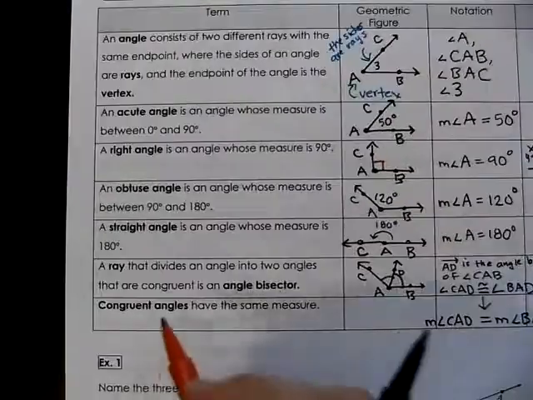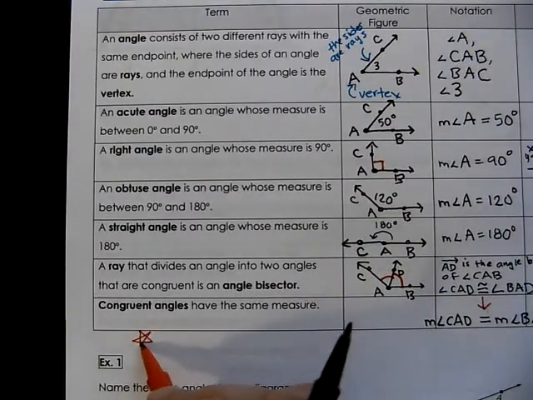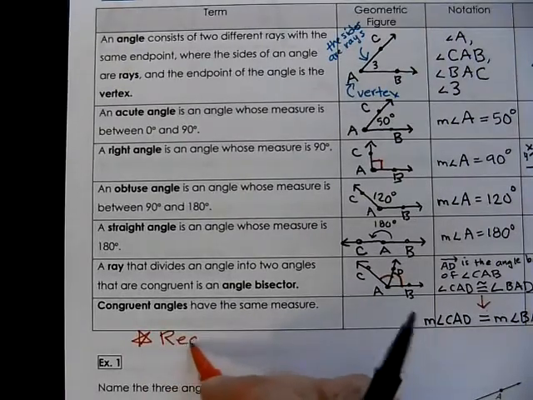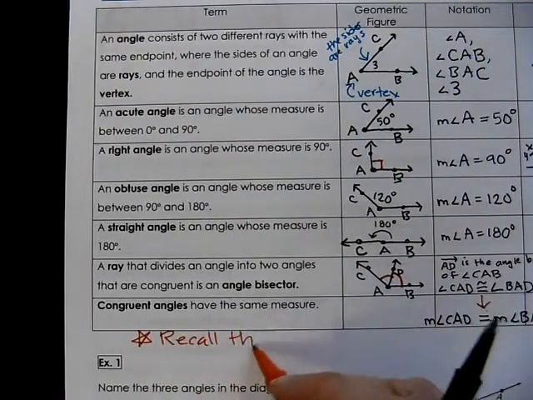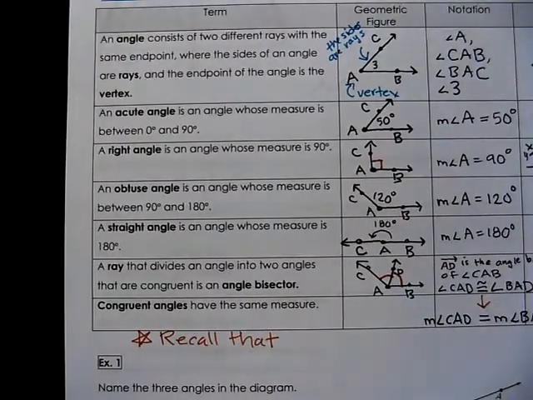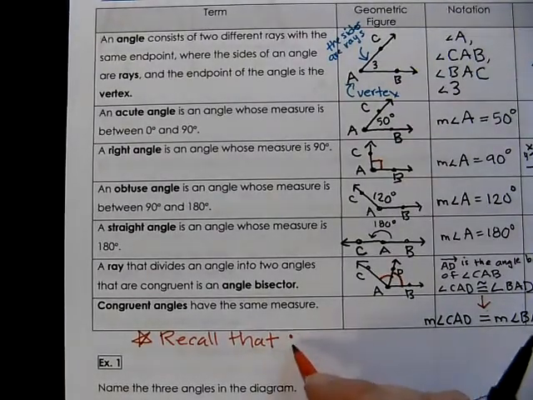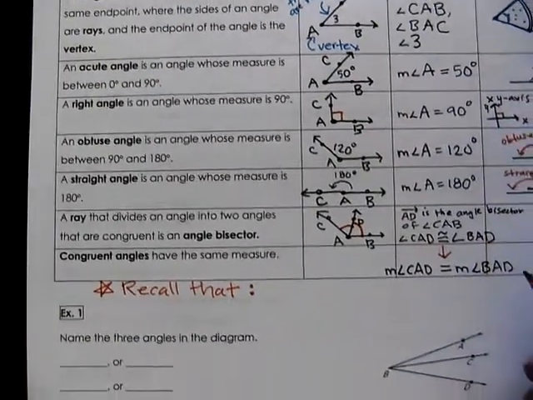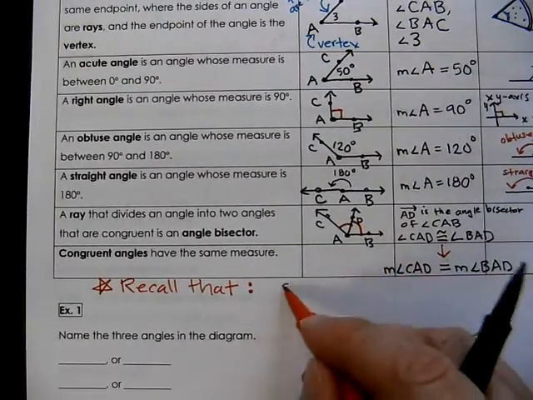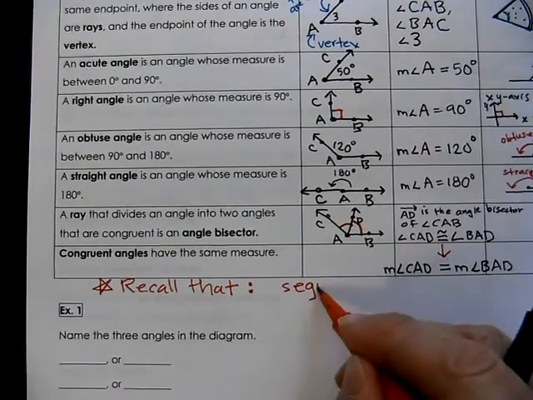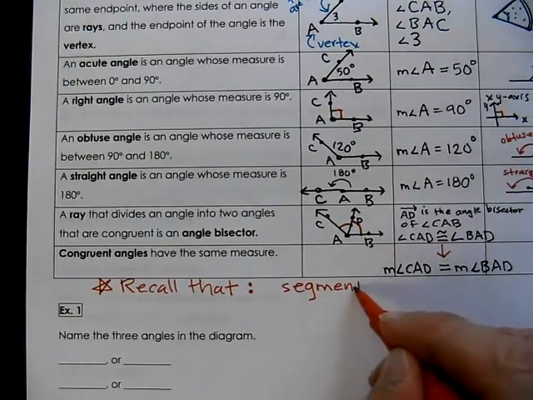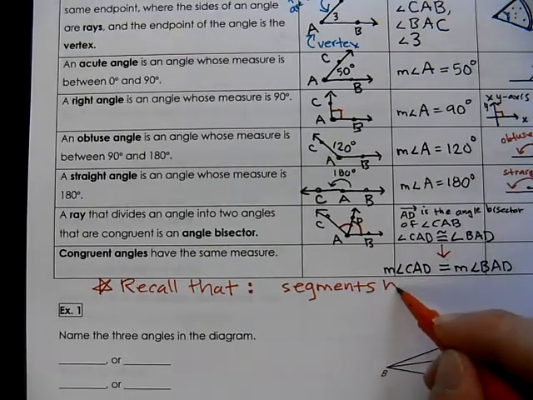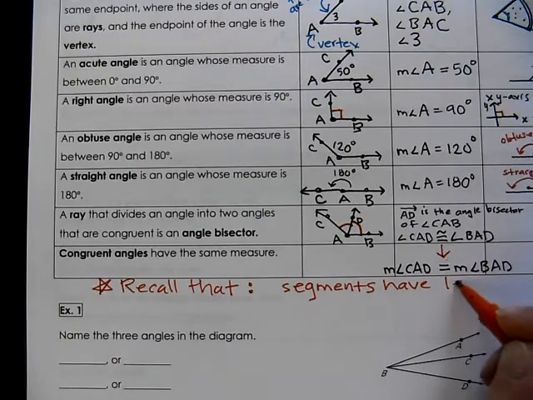So I need to make a little bit of a highlight here, a little bit of a note. Watch out for this. I'll say recall. I don't know that we've actually talked about this, but something to keep in mind regarding our vocabulary with segments versus angles. So recall that when we are talking about segments and how we describe them, we do not say segments have measure. No, we say segments have length.